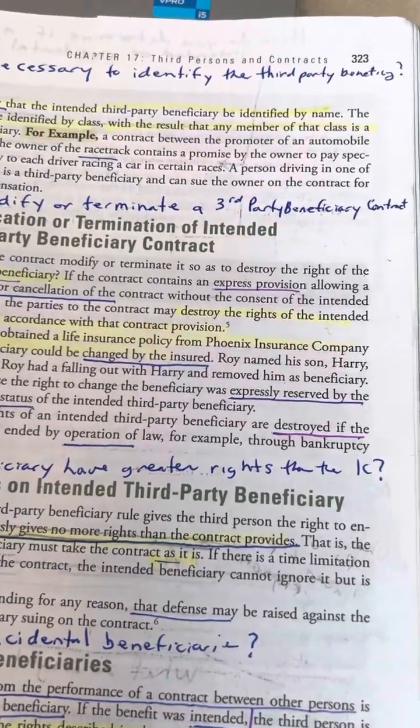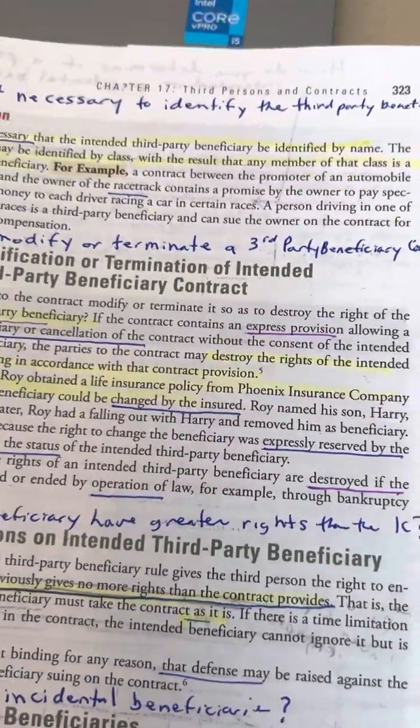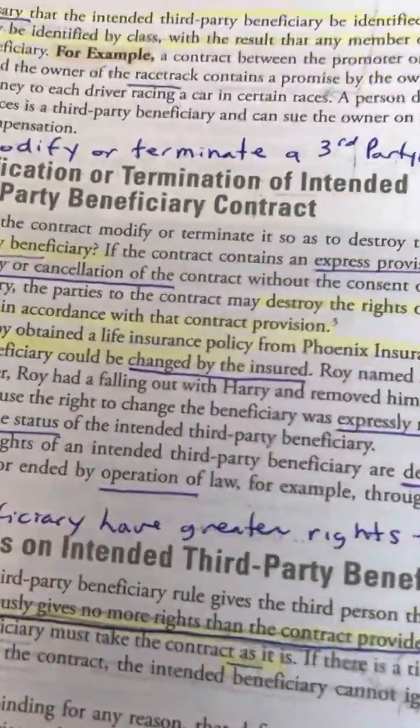let's go to page 323. Is it necessary to identify the third-party beneficiary? Is it necessary? Yes or no? Let's go to the chat. Do you have to identify the third-party beneficiary? In the chat, please. Yes or no?